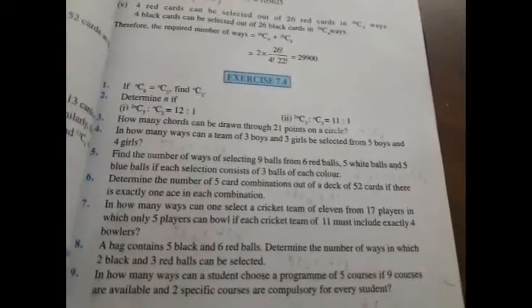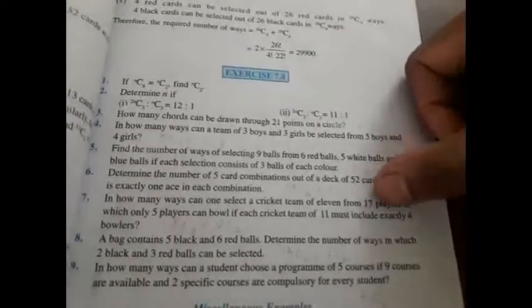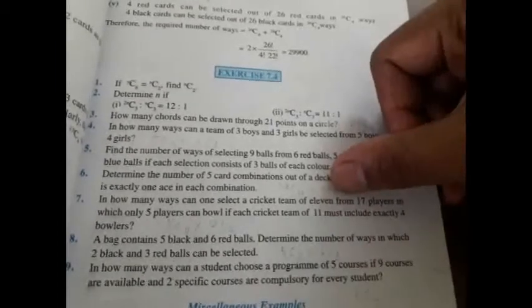We have on the whole 17 players, out of which 11 players need to be selected, and only 5 players can bowl, and each team of 11 must include exactly 4 bowlers.